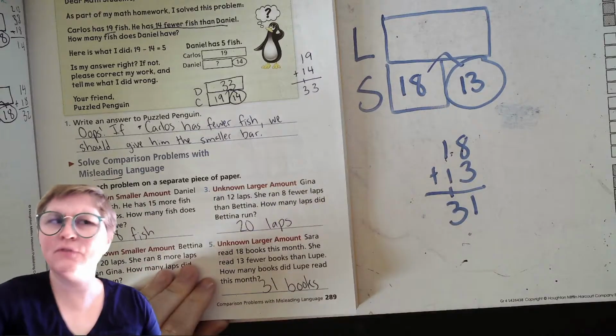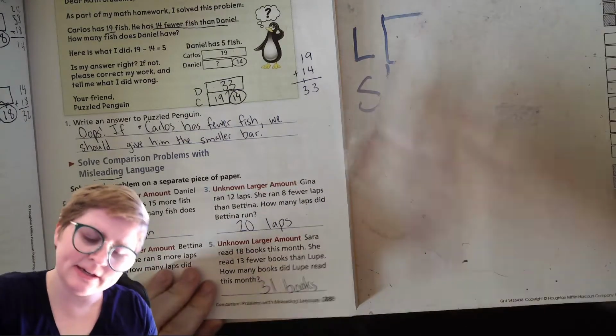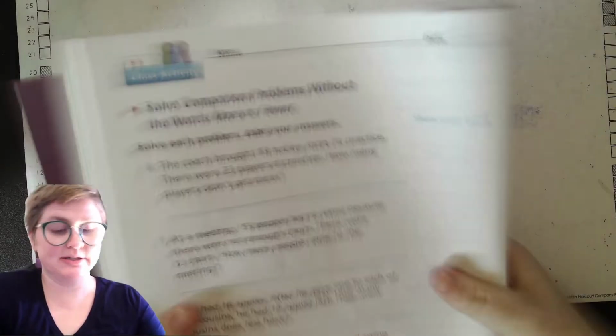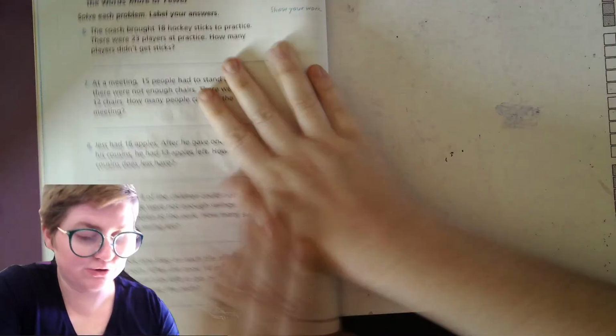Okay. Hopefully you're feeling good about this. We're just being really careful. As you get older, your word problems become a little bit more complicated. So you just want to stay on your toes.